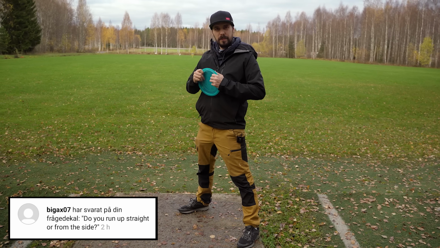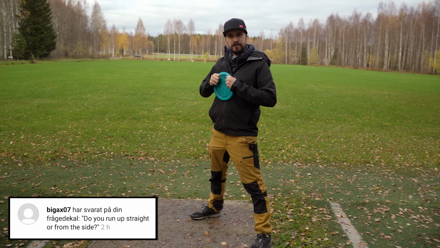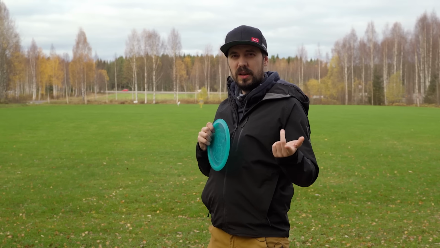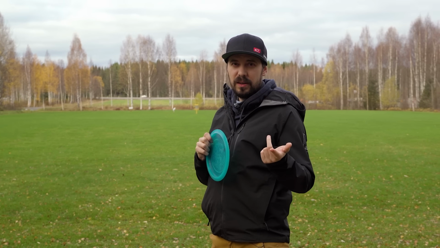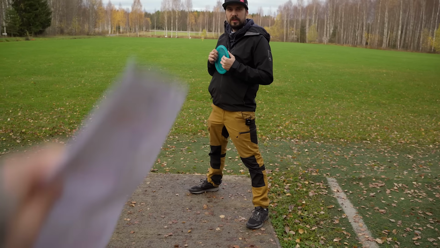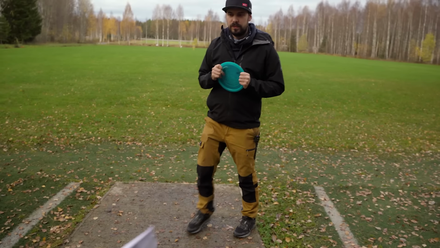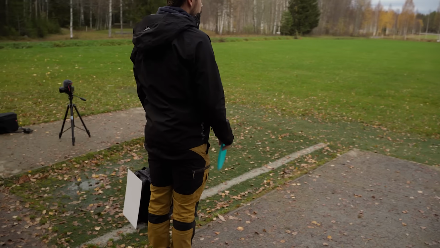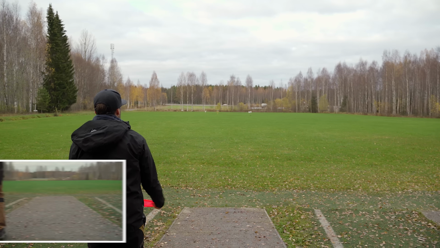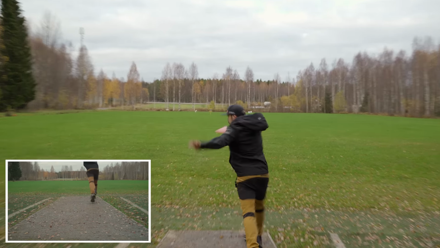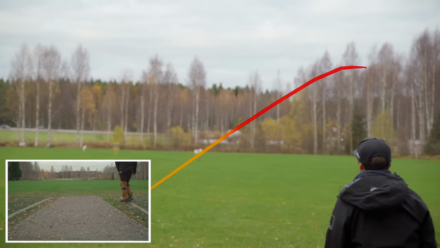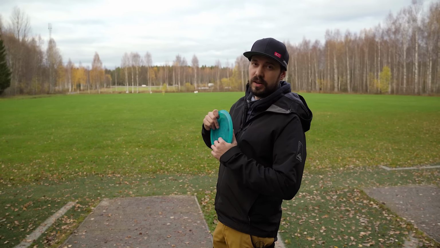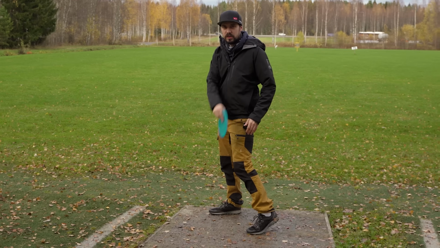Question, Big X 0.07: Do you run up straight or from the side then? Good question. I always run up straight. I think it's the best idea. But you mean you do it straight, just not straight on the T-pad? Yeah, so I might be starting in this corner and ending up in the other corner. Because I have an overstable disc, I want my shot to initially go away to the right of where the basket is and then come back. And the opposite for an understable disc, but it's always a straight line.